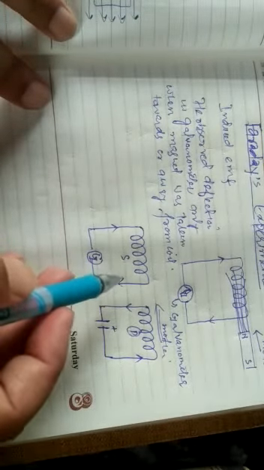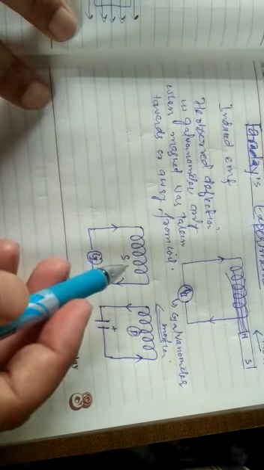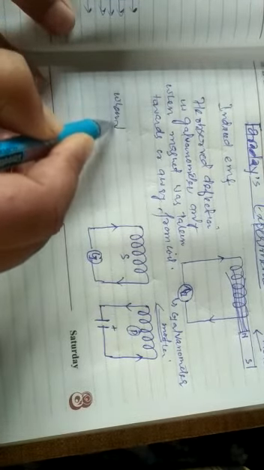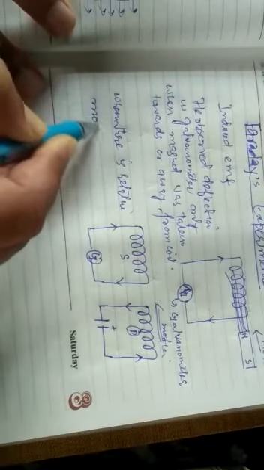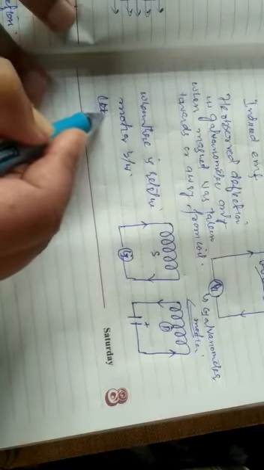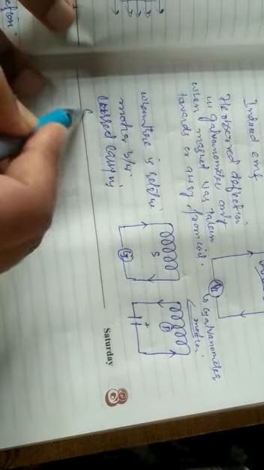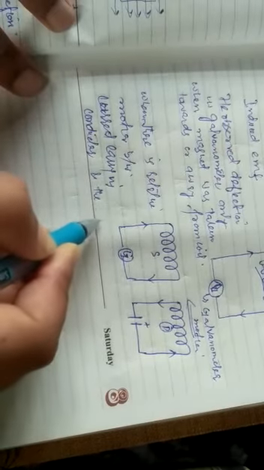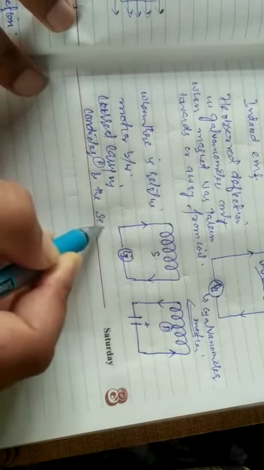Thus finally he concludes that induced EMF and current are produced in the secondary coil when there is a relative motion between the current carrying conductor, which was the primary coil, and the secondary coil.